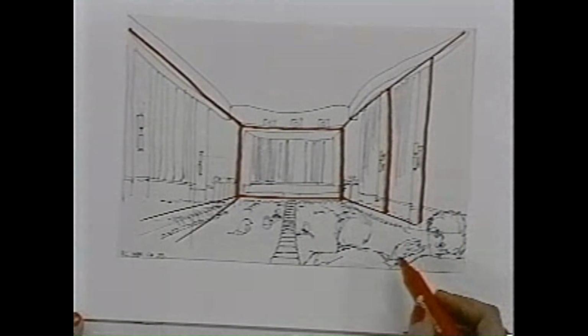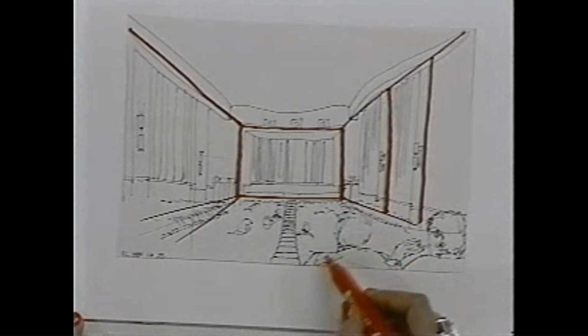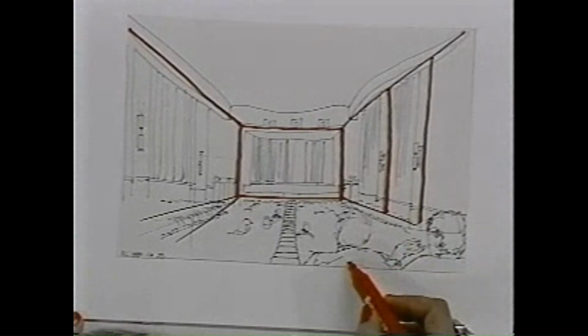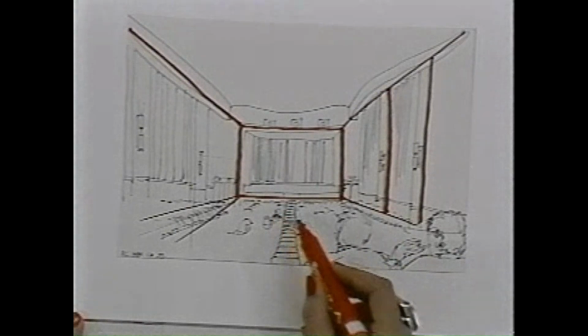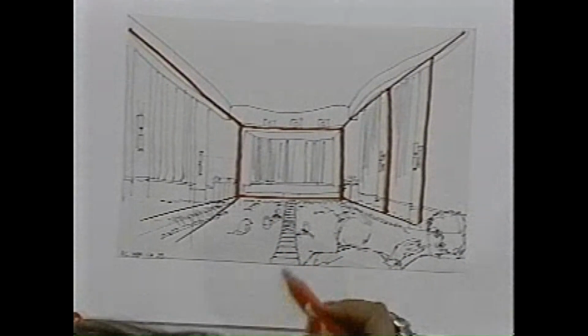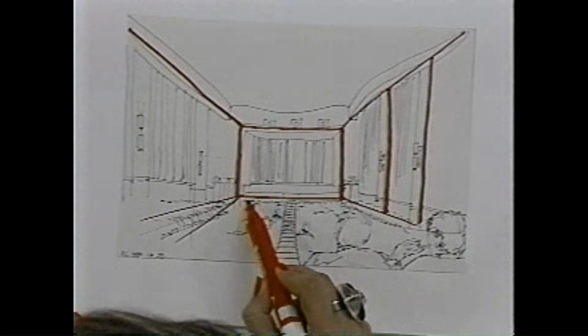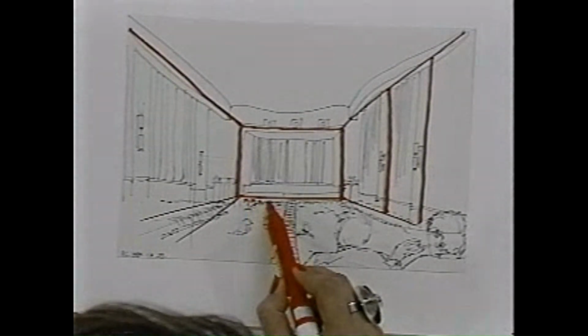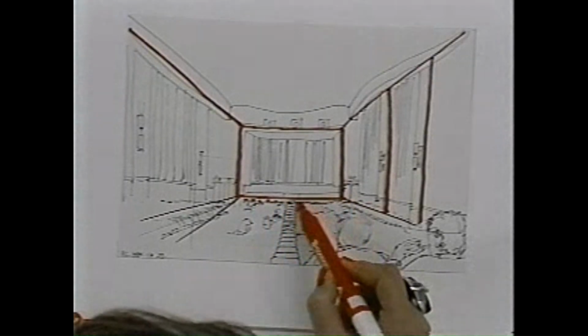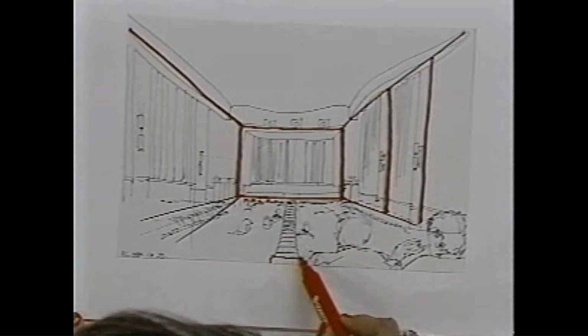From the people we can see that this person, he doesn't disturb us, he's not in our view, but he's bigger than this person. From the seats we can see all the seats which are in front, very, very little. And closer to us, they get bigger.